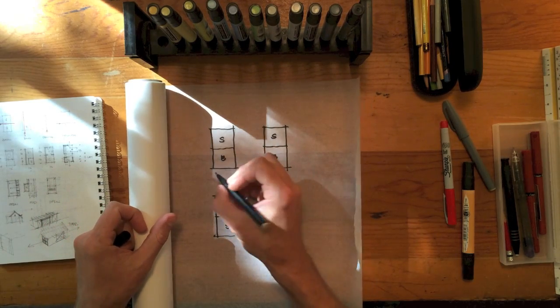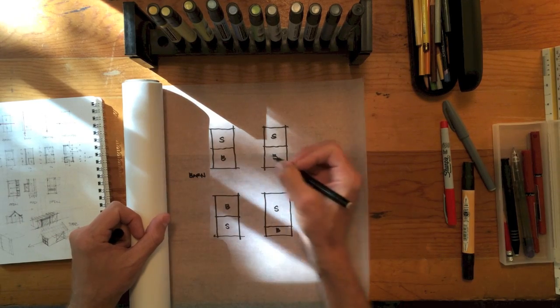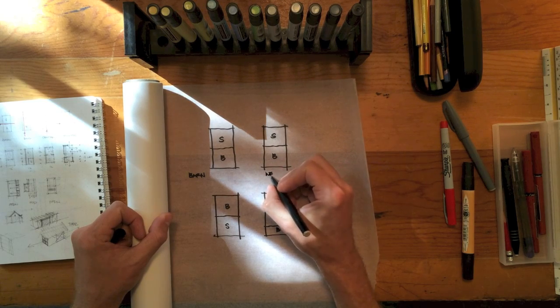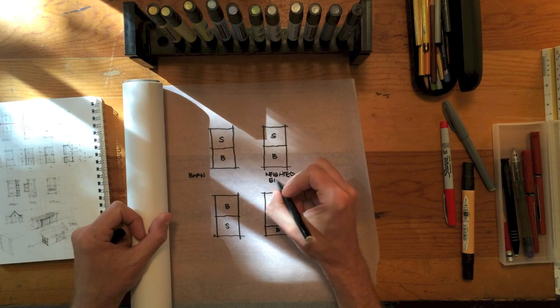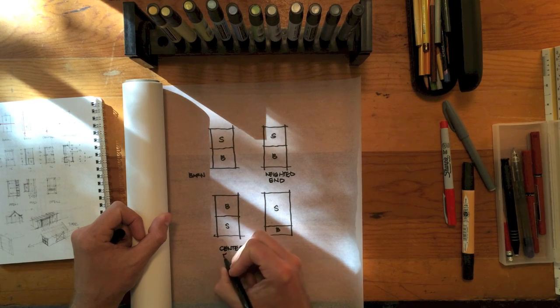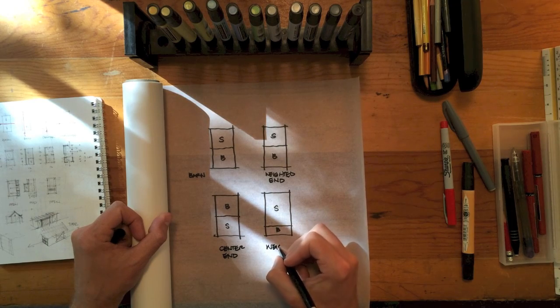In the first orientation here, I'm calling this one the barn. This one I'm going to call the weighted end. This one I'll call the center end, and this one is just the weighted.